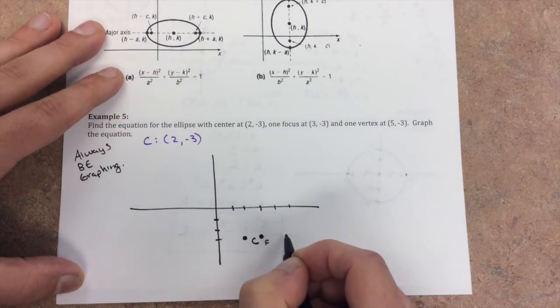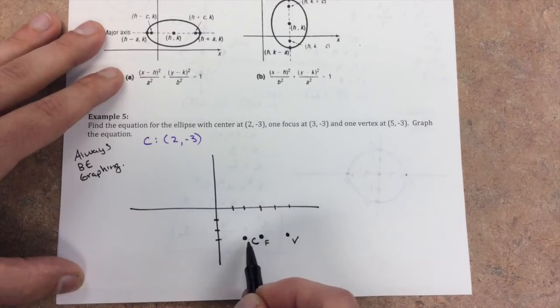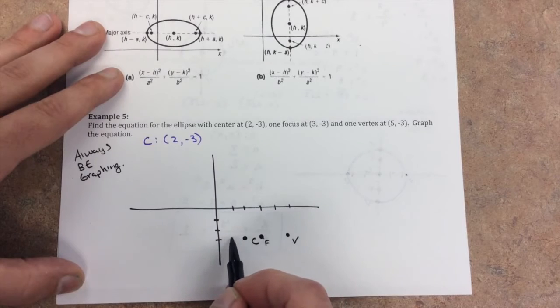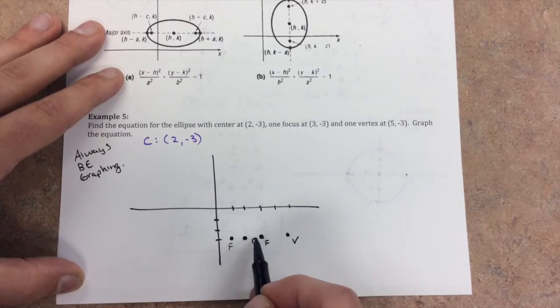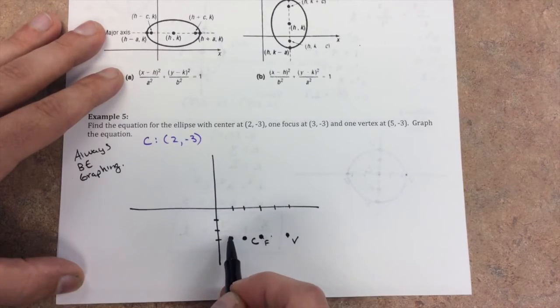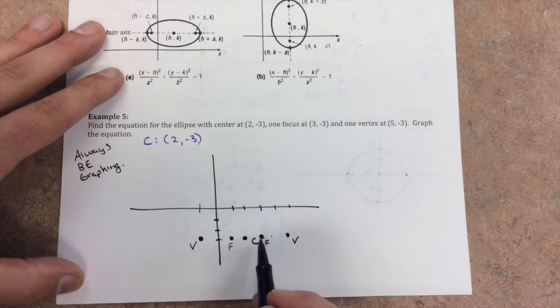That's a vertex. So if I counted, our focus is 1 away from the center. So if I went 1 the opposite way, we get another focus. Our vertex is 1, 2, 3 away. So if I went the other way, 1, 2, 3 away, I get my other vertex. We see that this is all the major axis.